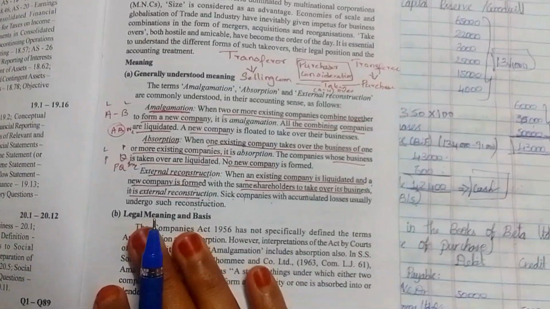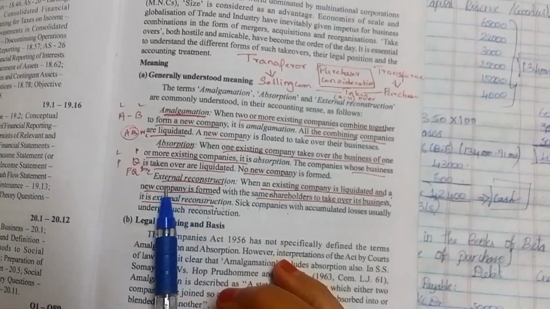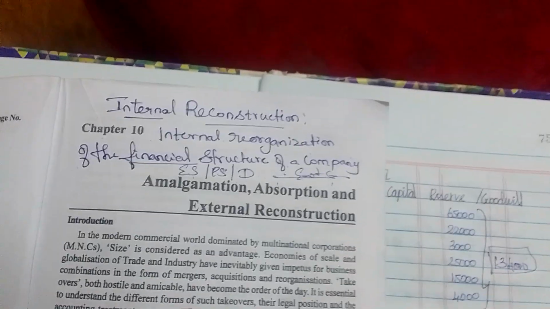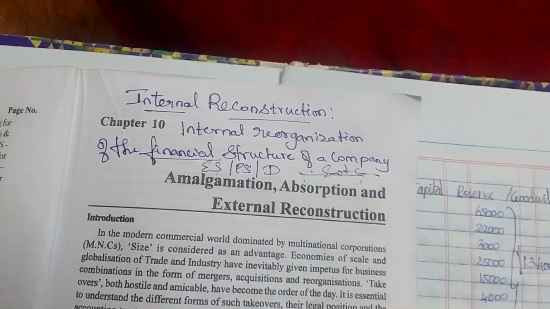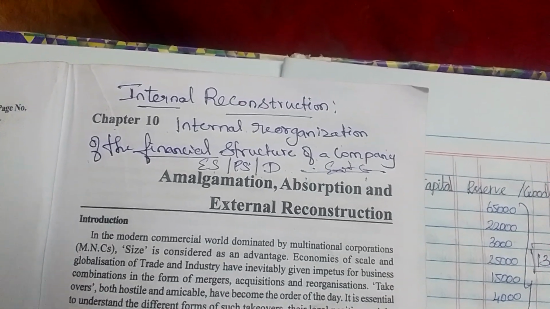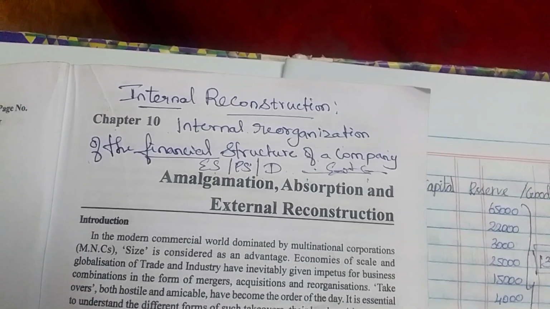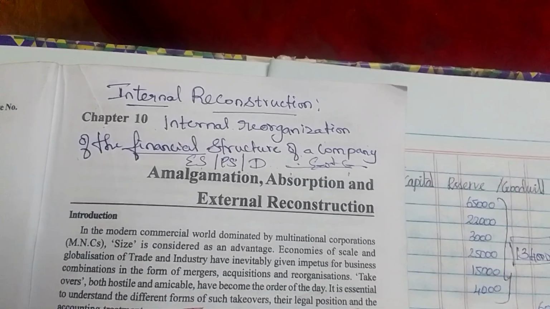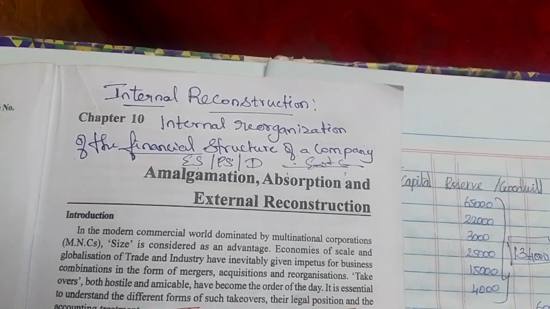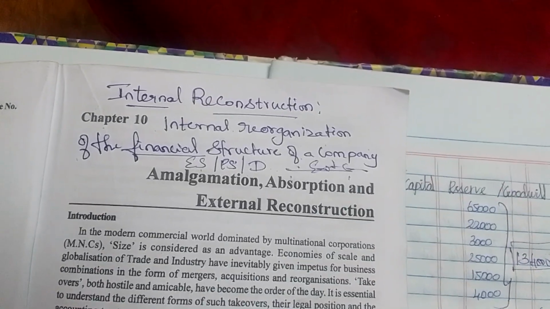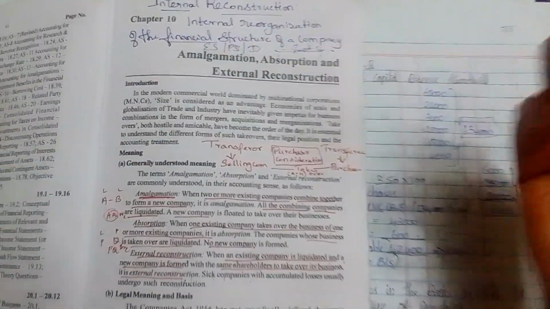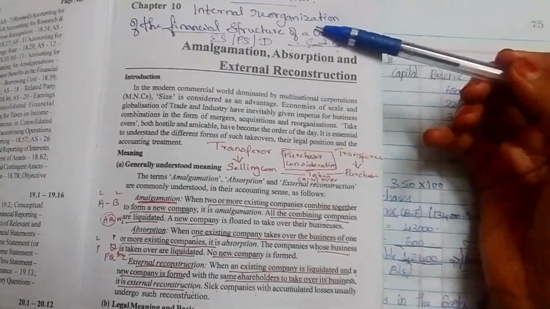So today we're going to see about the new concept, external reconstruction. Before we see external reconstruction, we'll know about what internal reconstruction is. Internal reconstruction means internally reorganizing the financial structure of the company. It means inside the company itself they will restructure the finance, like equity shares, preference shares, debentures, and they will run the business.